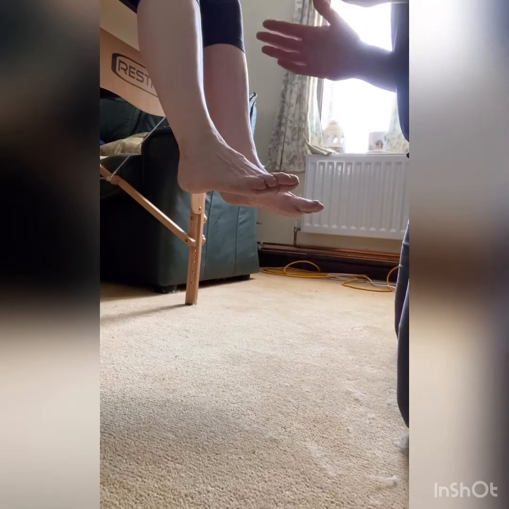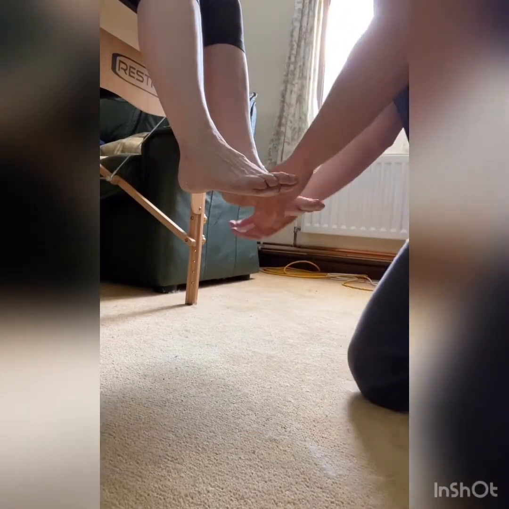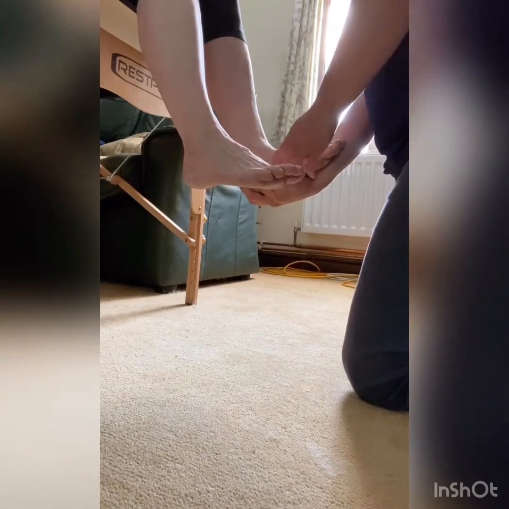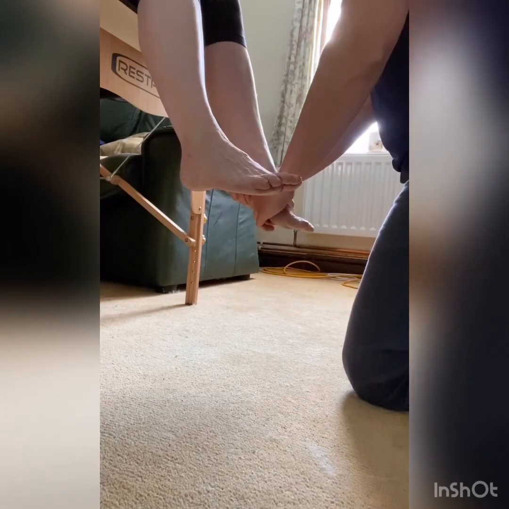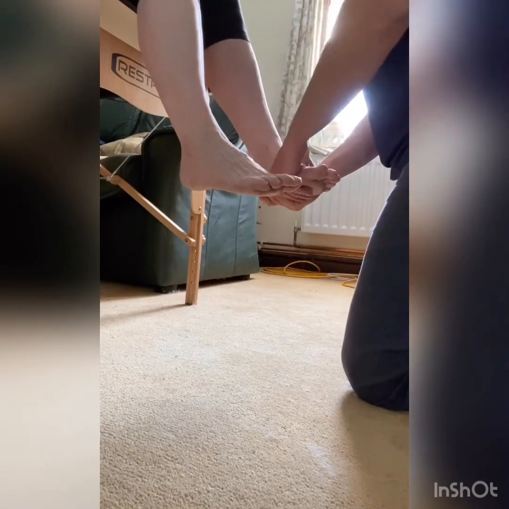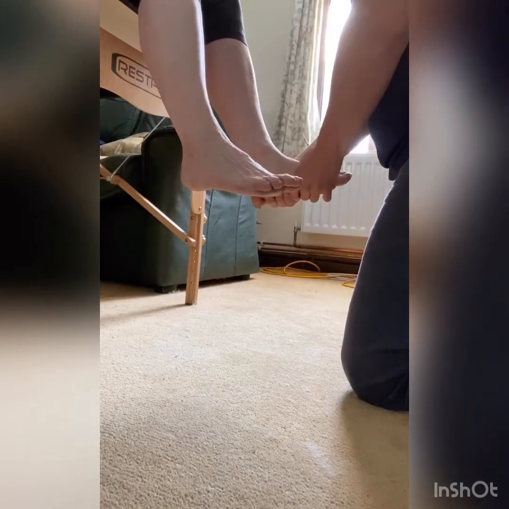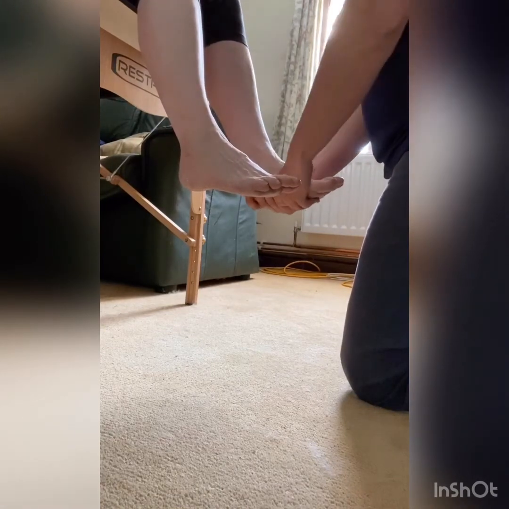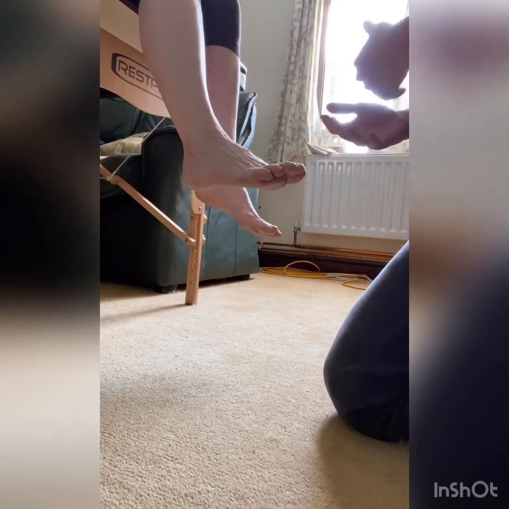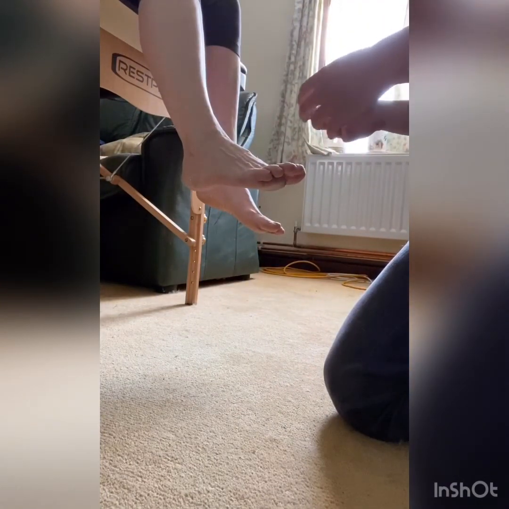Okay, now I'm going to do range of movement passively on the uninjured leg, and then I will do it passively on the injured leg. So I'm just going to bring it into dorsiflexion. All right? And then plantar flexion, and inversion, and eversion. Does that feel okay? Fine. I'm now going to do the other leg, but whilst I do the other leg, I'm just going to mention some averages for the movements.